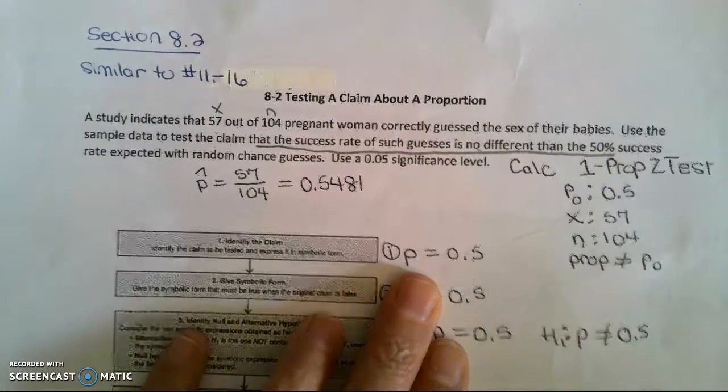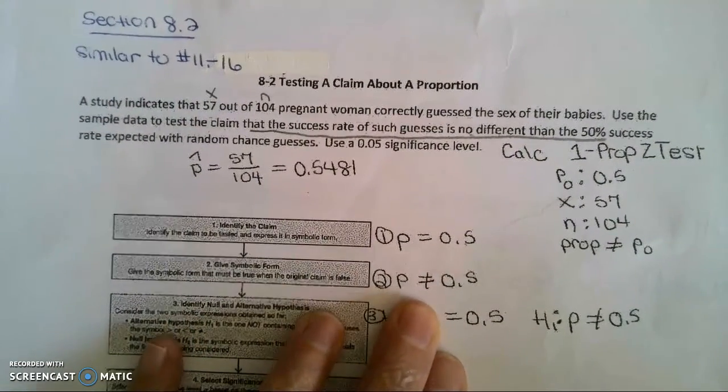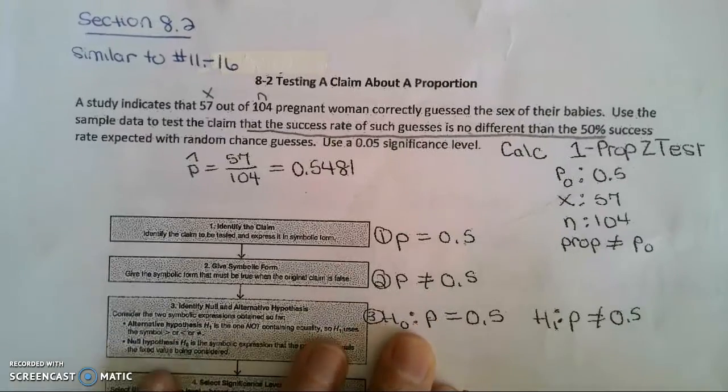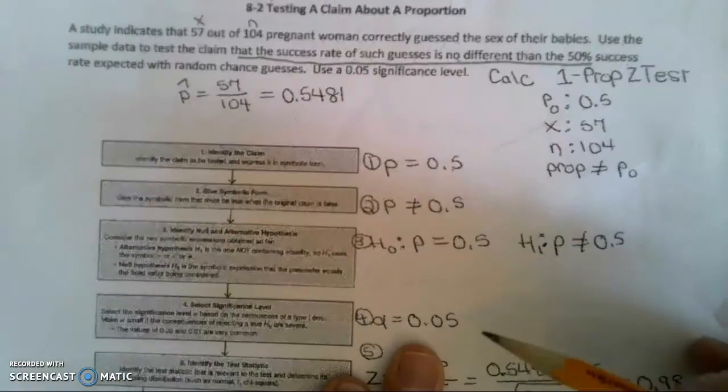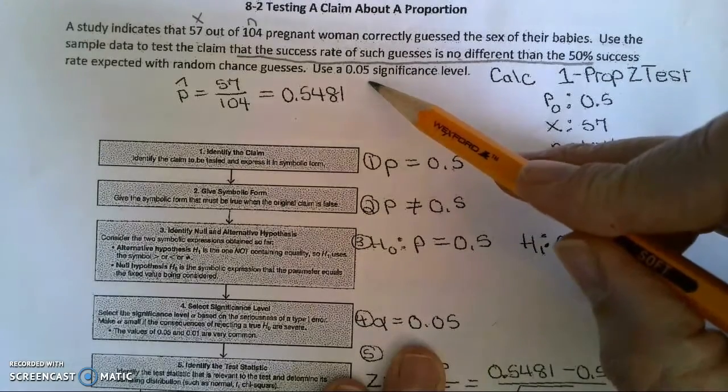Okay, so that's step one. Now we write down the opposite of equal, which is not equal to. We come up with our null and alternative. The significance level they always give us right here, 0.05.